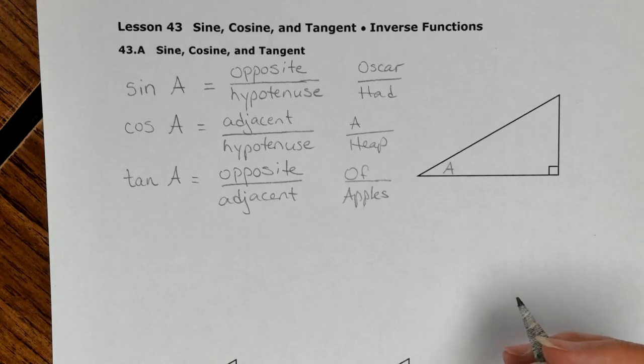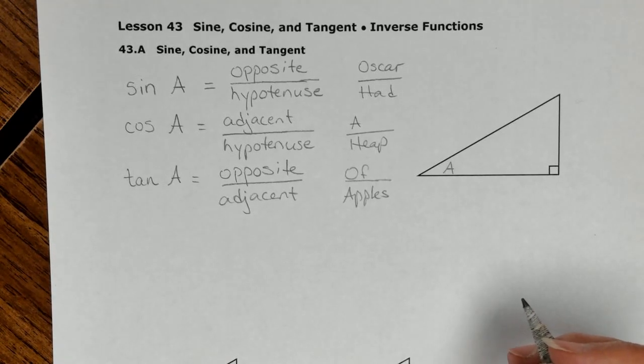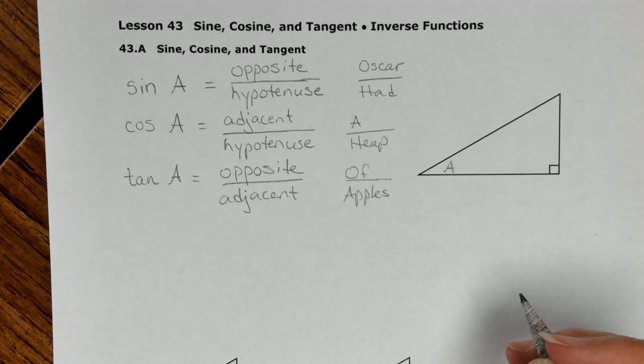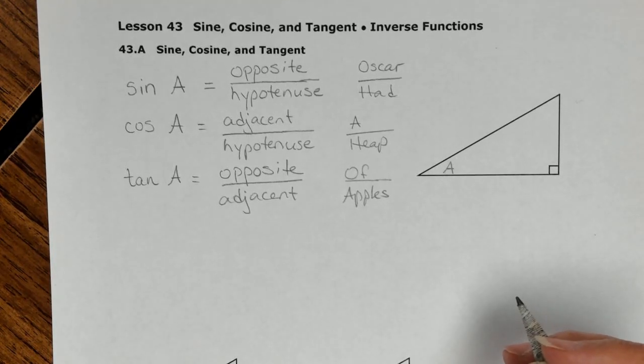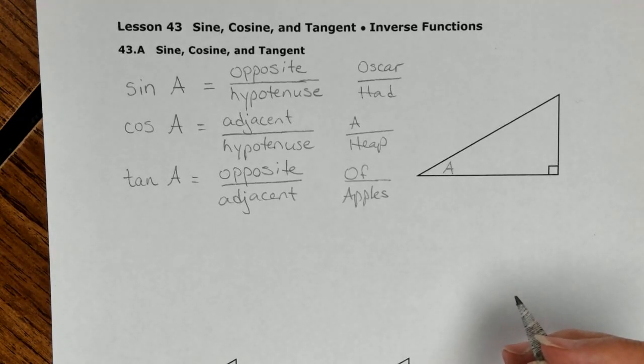Algebra 2, Lesson 43 is about trigonometry, sine, cosine, and tangent, and inverse functions. Part A is focusing on sine, cosine, and tangent, and you can see here I've written some ratios for these, and that's really all they are. They are ratios of sides of a right triangle.